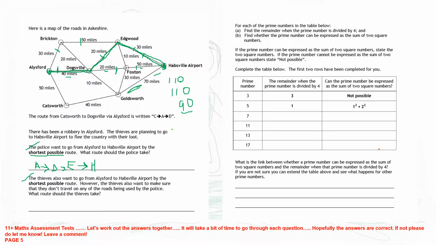In that case, there is another way, which is 30 and 20 and 20 and 50. So if I change my pen color and say they go this, then this, 50 and 20, they do 70 and 50 is 120. So that's what I think they will take.